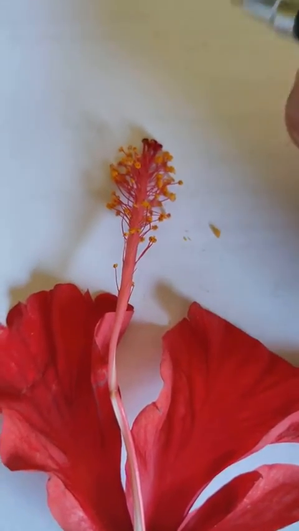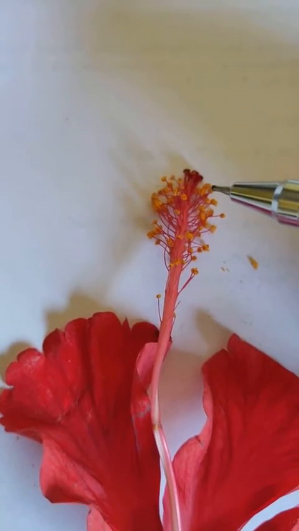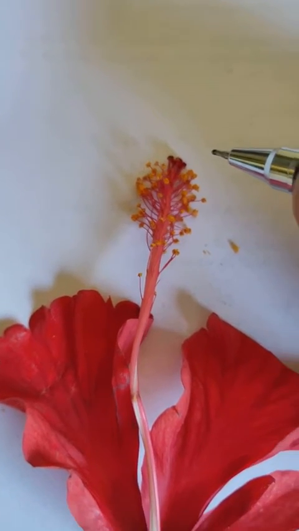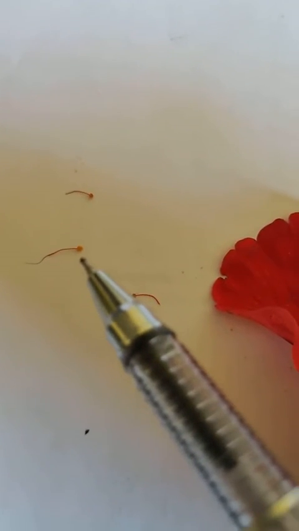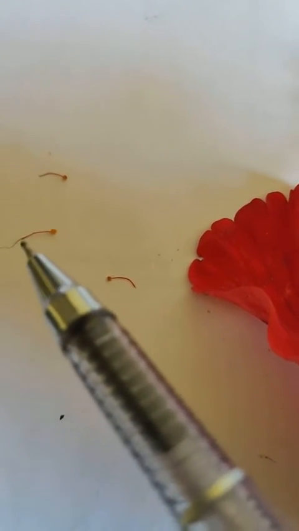So the androecium is the male reproductive part of a flower, right? And gynoecium is the female reproductive part of the flower, right? So if you look at this, this is the male reproductive part, right? This is the anther, right? And this is the stalk, this is the filament, right? So this is the filament part of the flower.